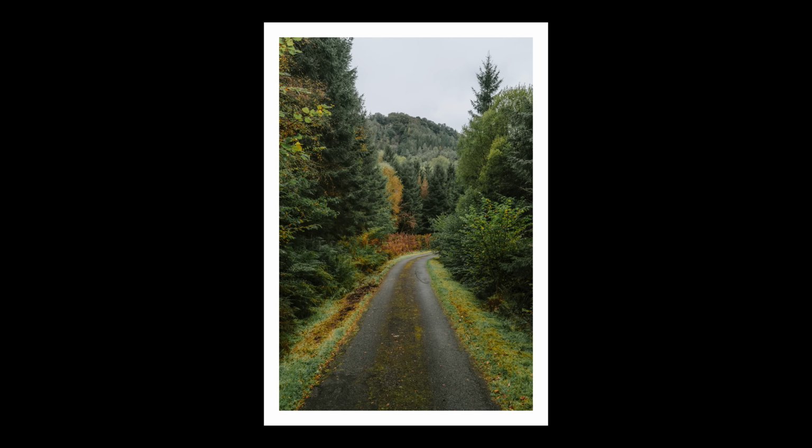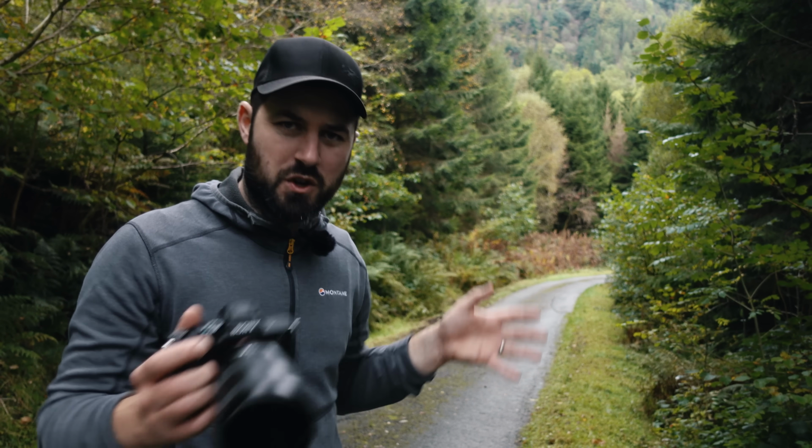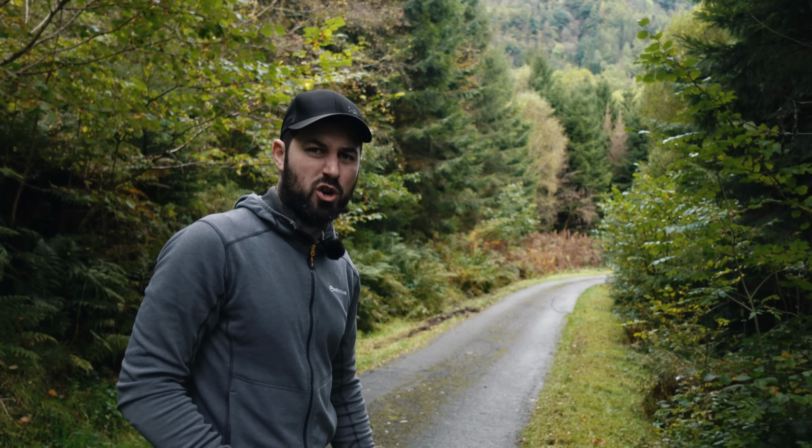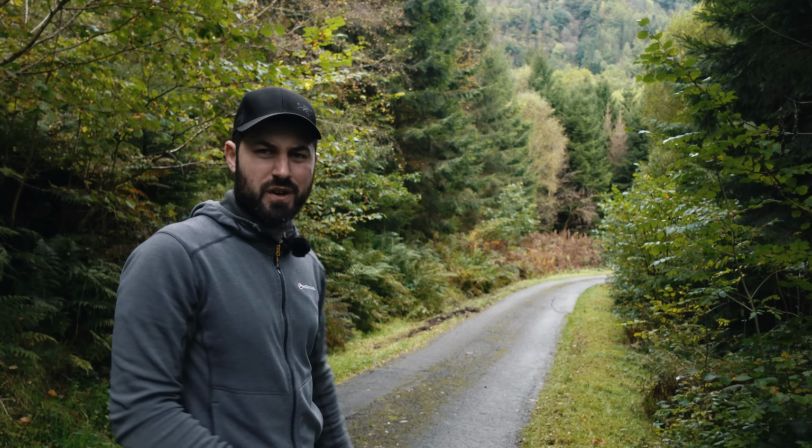So rather than starting wide and zooming in, start long and zoom out. And often, I think you'll end up with a focal length that is a bit more agreeable to impactful photos.